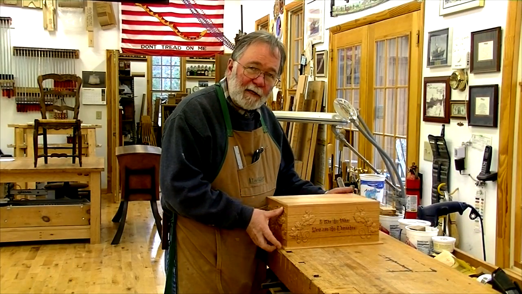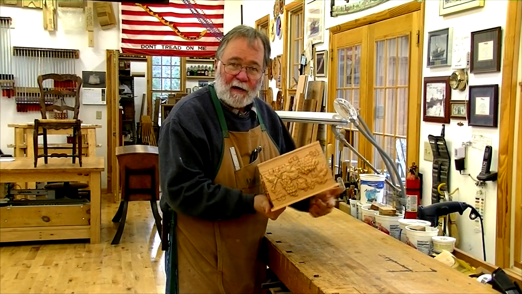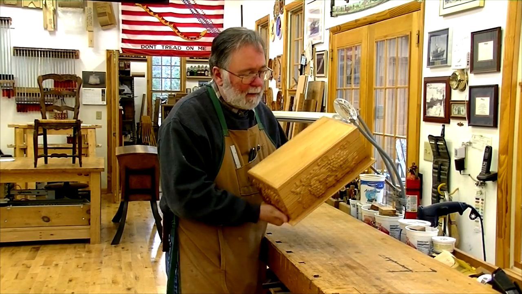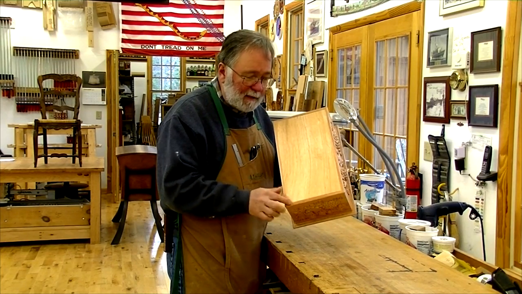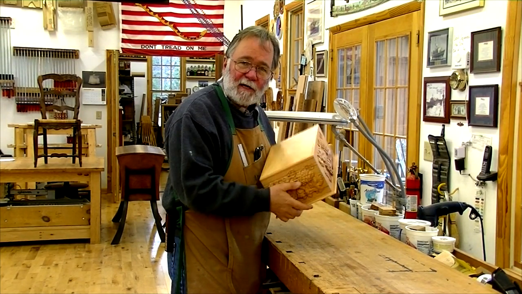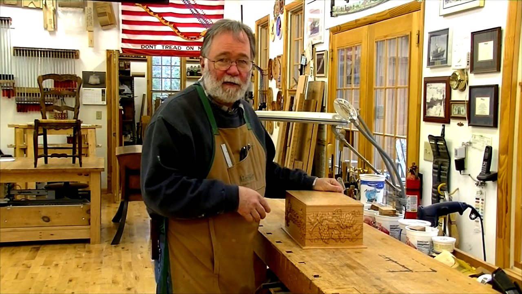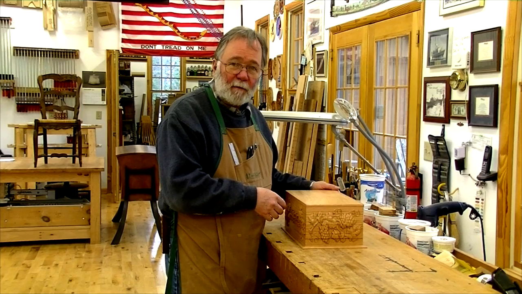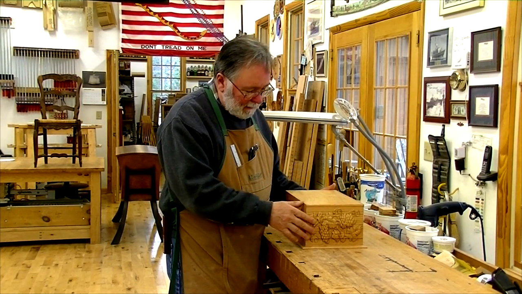Well, here's the completed pedestal. The lettering on the front, grapes and vines on the sides and back. I took a piece of plywood and rabbeted it into the box. I didn't film that. You can actually see that process in the video making a fishing tackle box, but it's just a simple rabbet with an inset glued in.